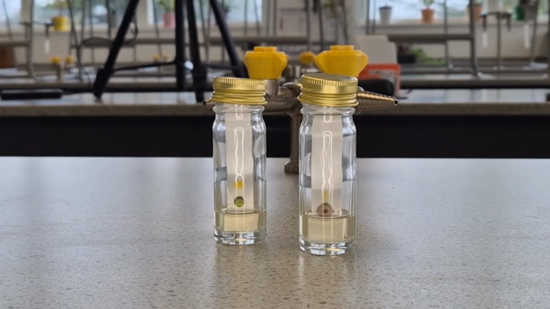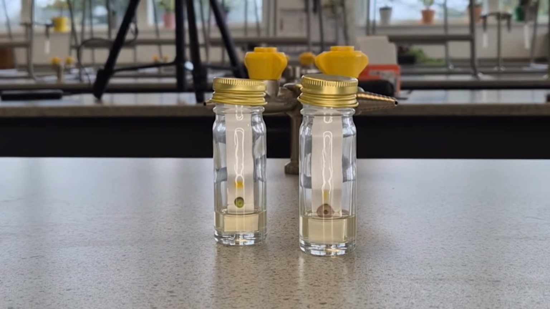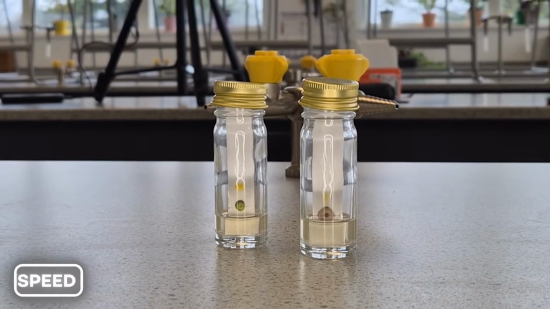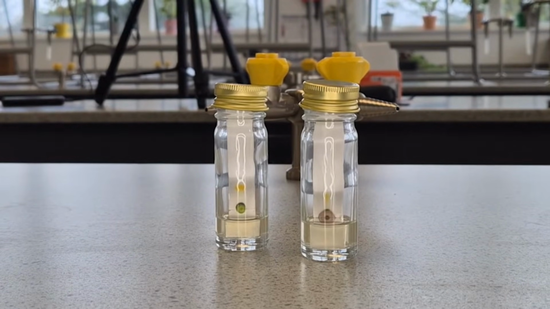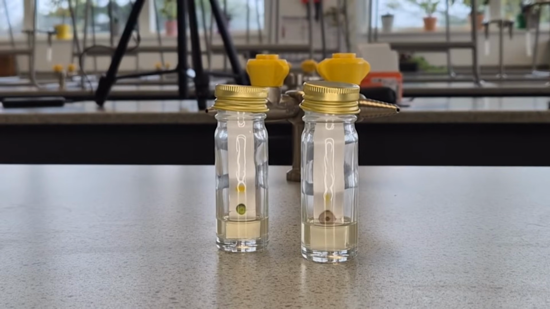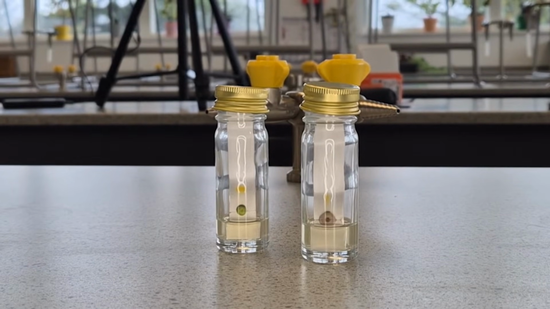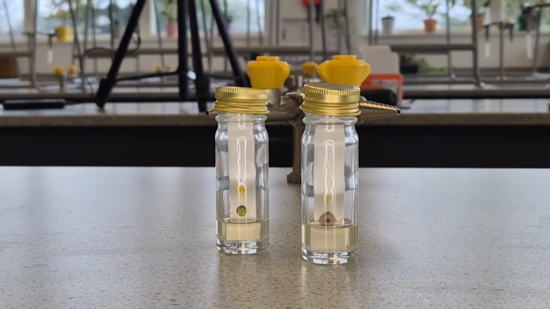Right, so the one on the left is almost halfway done already. The one on the right, my pigment has gone slightly below the solvent line, so it might be an issue, although both of them now, it looks like a green one is starting to emerge from the top.